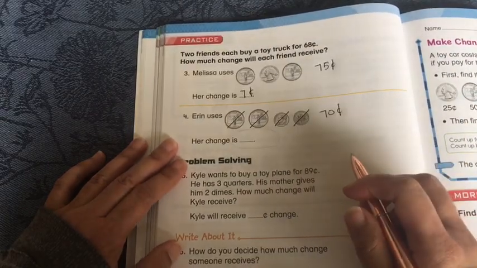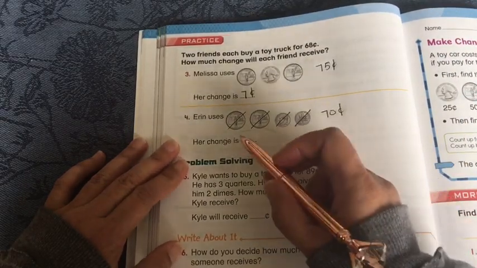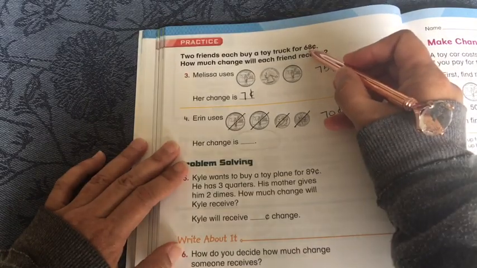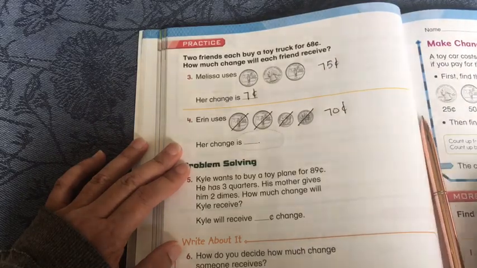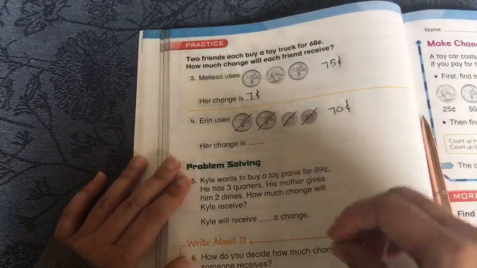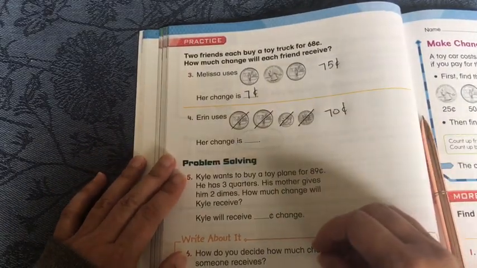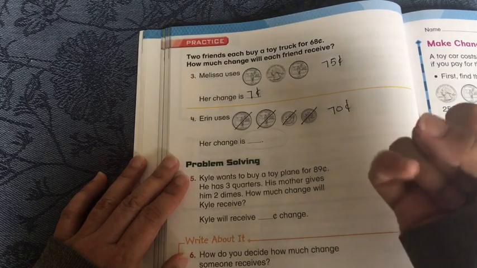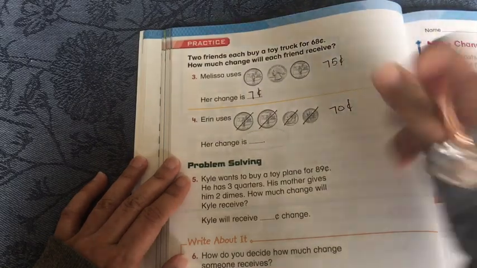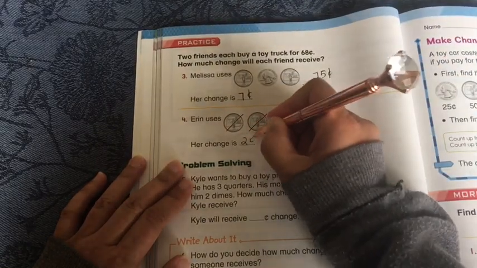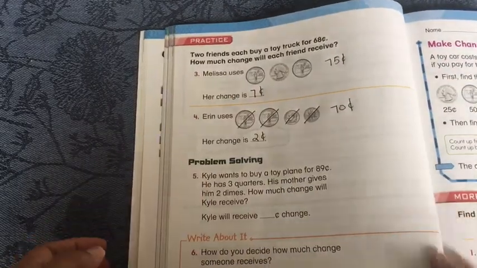What's her change going to be? Well, let's count up. We know that once again the toy truck was 68 cents. We'll count up till we hit 70. Many of you could do mental math, but I'm going to do this counting up anyway, okay? So starting with 69, 70. Oh, just 2 pennies or 2 cents. So you will give Aaron back 2 cents.